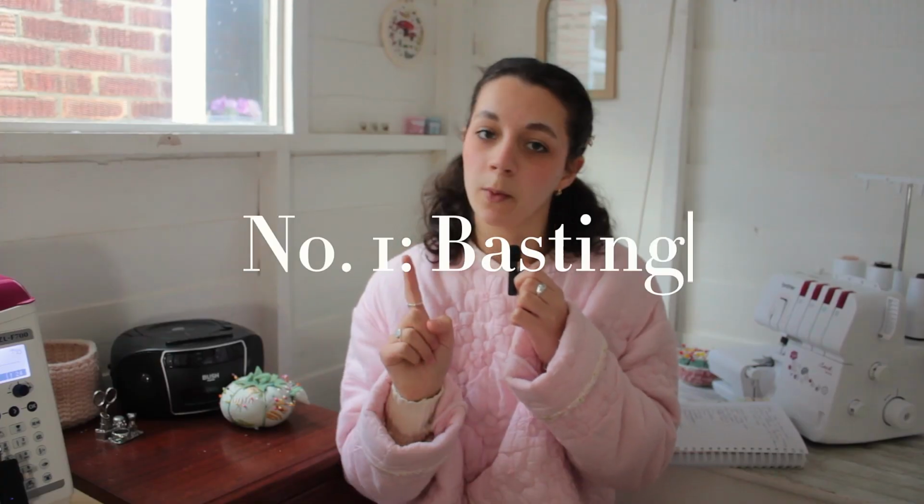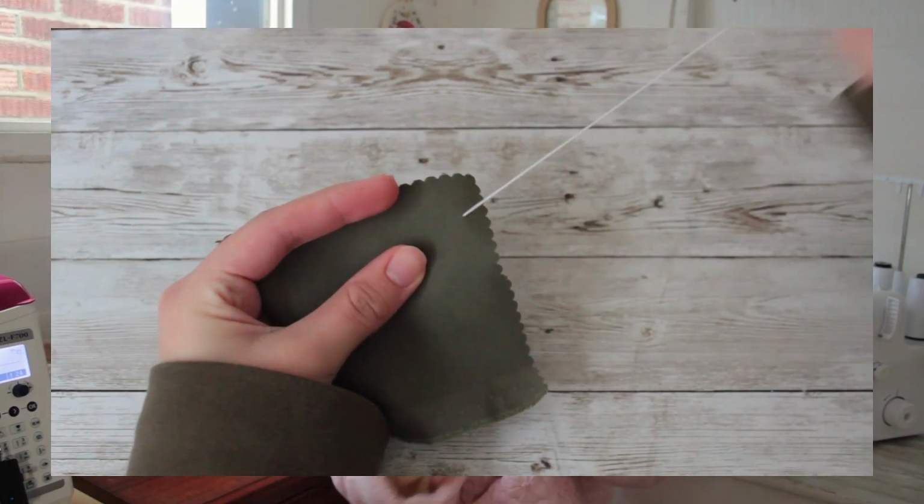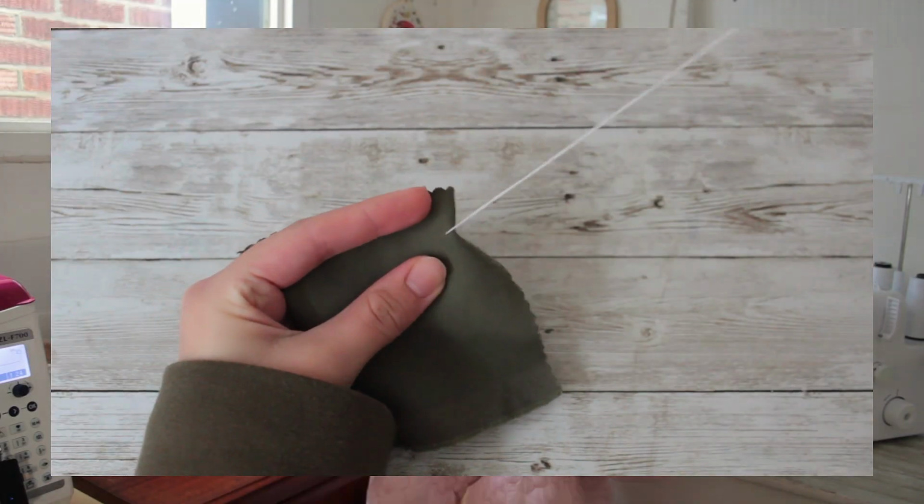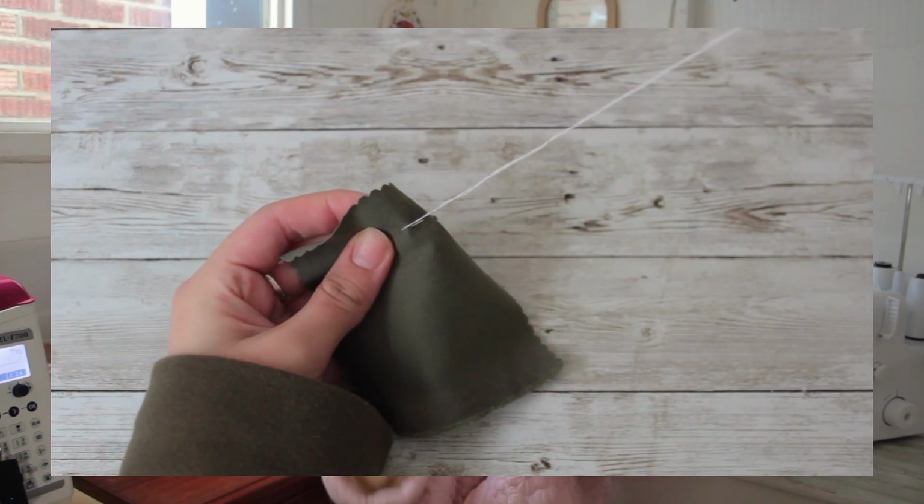So starting off at number 1 is basting or tacking. Basting is the proper term, but quite often people just use tacking instead. Basting is basically where you just sew a couple of loose stitches in your fabric to hold it in place before you sew it properly. Lots of the time when things are too fiddly to pin the fabric in place, basting is an easier option because you just stitch a couple of stitches in your fabric to hold it in place and then sew it properly on your sewing machine. Then once it's all sewn properly, you can just seam rip those basting stitches out.